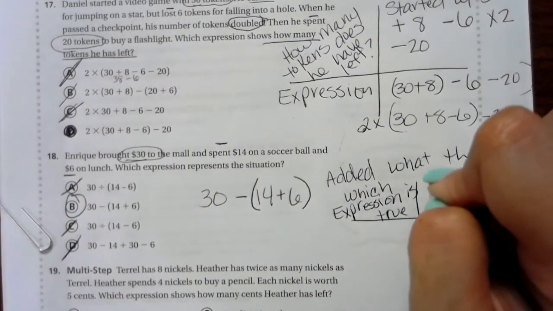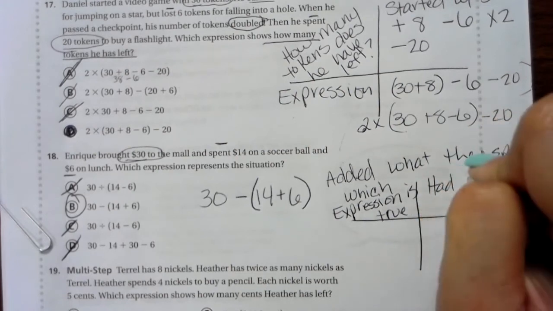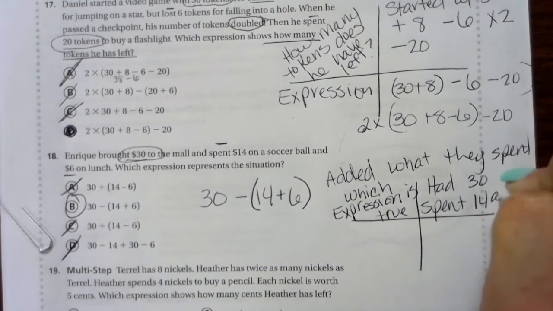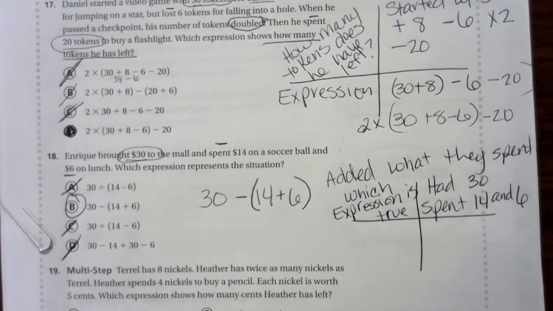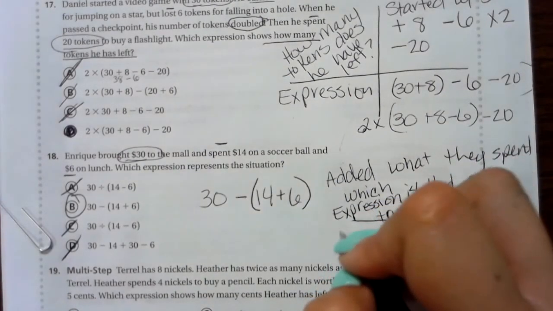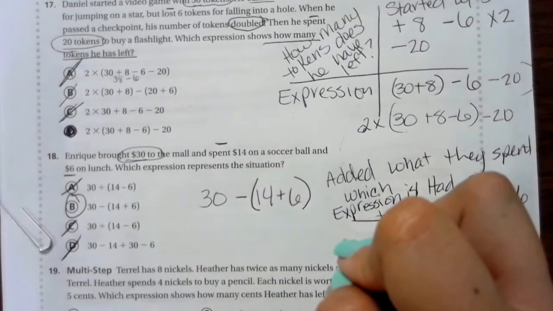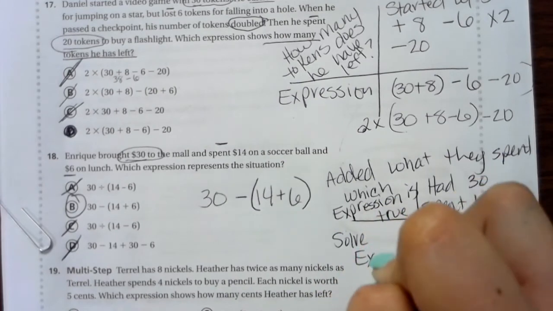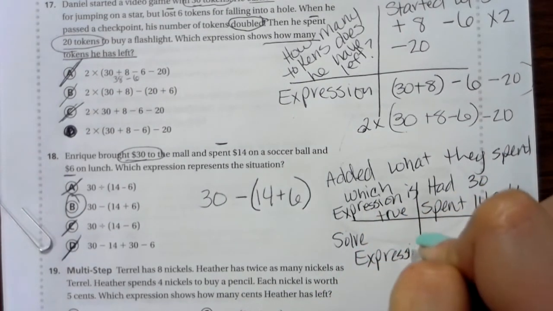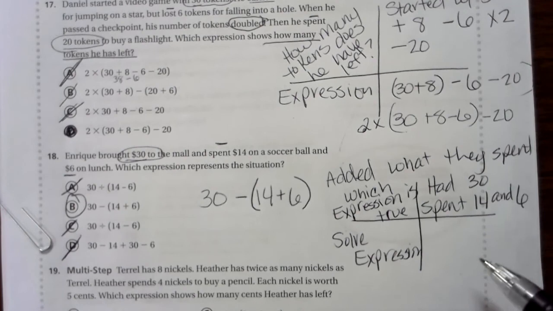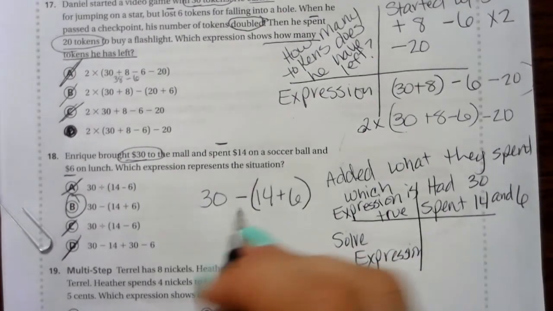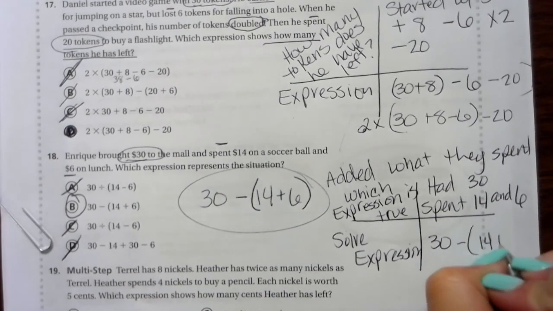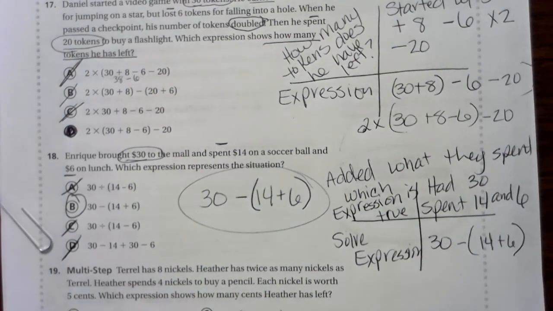Important information is that I had $30 and then I spent 14 and 6. And to solve this, I'm going to look at my answer choices, but I'm going to use expressions. I'm going to solve the expression. Okay. And then do my answer, which I have right here for you. So $30, and then I add my 14 plus my 6, and then I subtract it from the $30 I had.